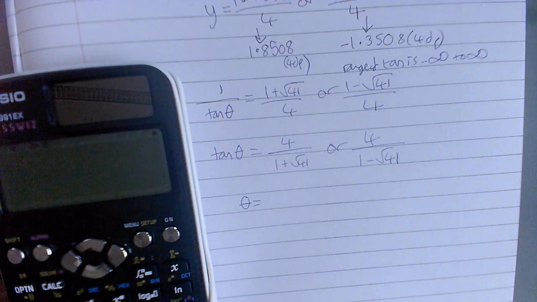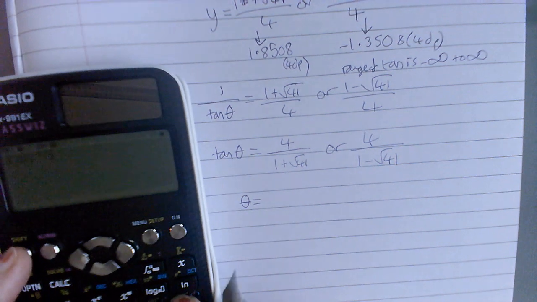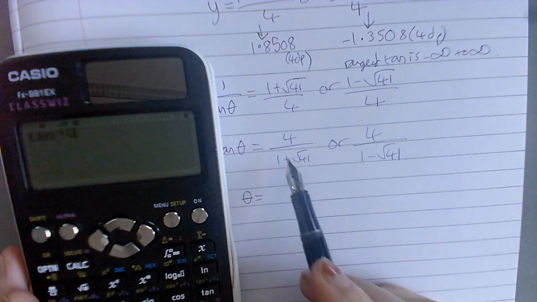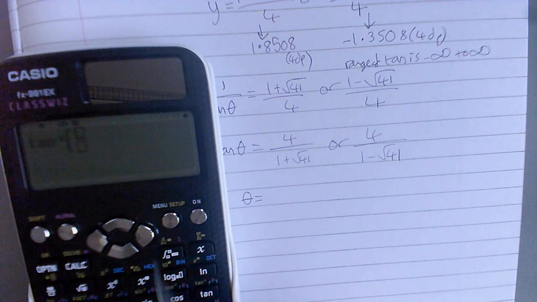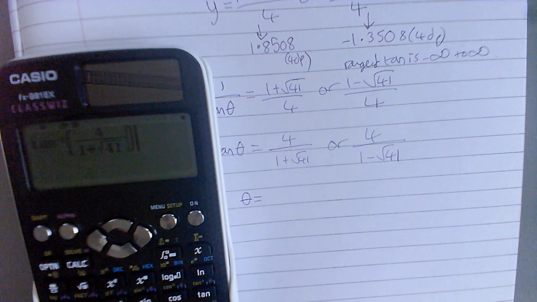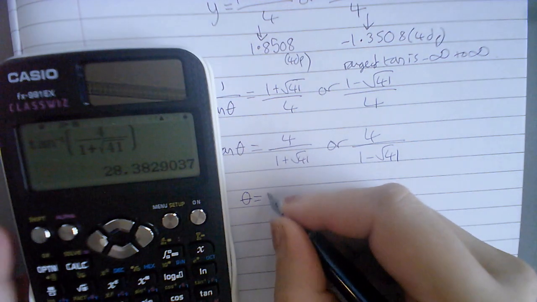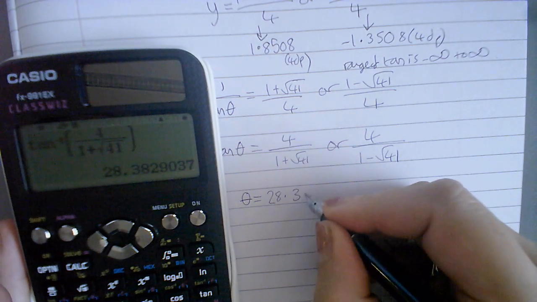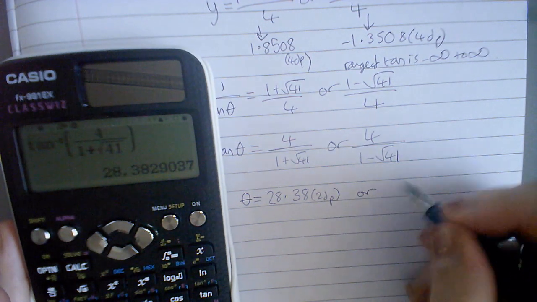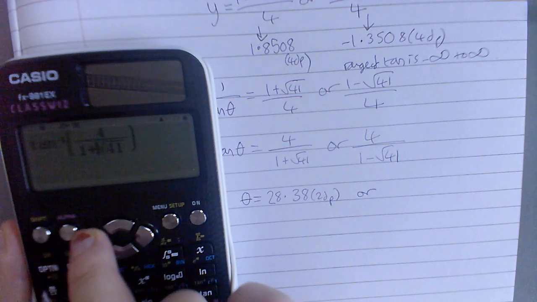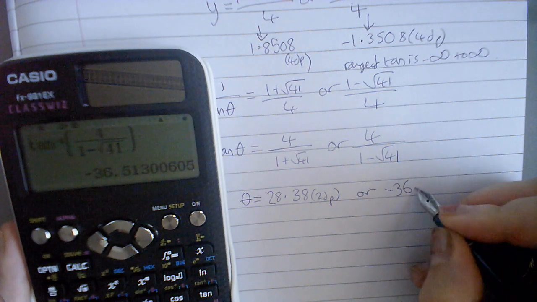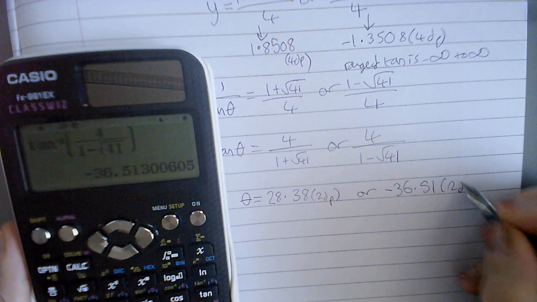Then I'm going to do inverse tan, so shift tan, making sure my calculator shows the minus 1, of the first one, so 4 over 1 plus root 41, make sure we close the brackets. That gives me 28.38 to 2 decimal places for that one, and then I'm just going to do the same thing for the other one, negative 36.51 to 2 decimal places.